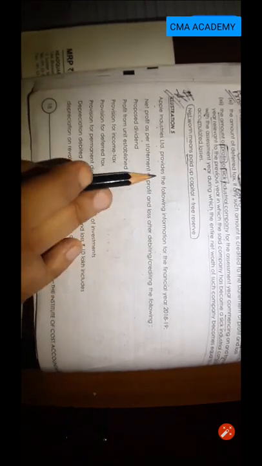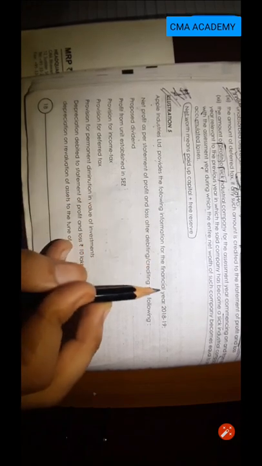So friends, the MAT explanation one is over here, and we will discuss two illustrations so that the MAT provisions are clear to you. The first illustration is illustration 5: Apple Industry Limited provides the following information for the financial year 2018-19.